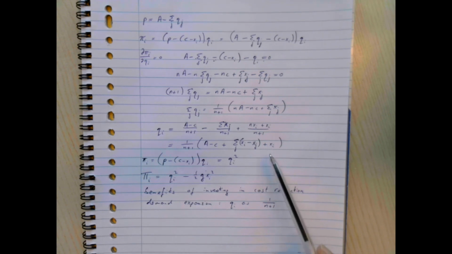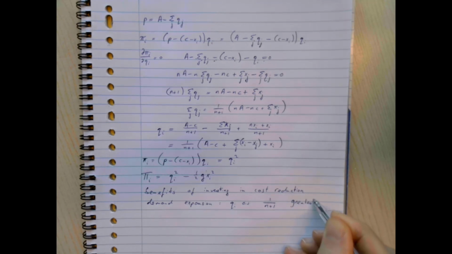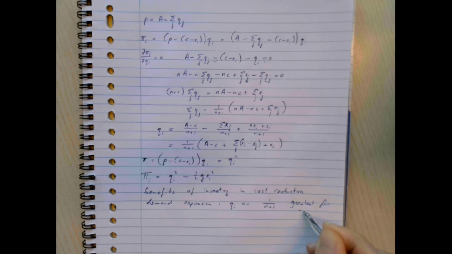Now, how fast does it go? Well, it goes faster the lower n is. So particularly we see that for monopoly, this is where n equals 1, there's just one firm. This is going to have a huge effect, whereas when n is very large, well, it's almost going to be negligible because this 1 over n plus 1 is going to be a very small number. So you don't notice much of this demand expansion from your own investment in cost reduction. So this is greatest for monopoly.